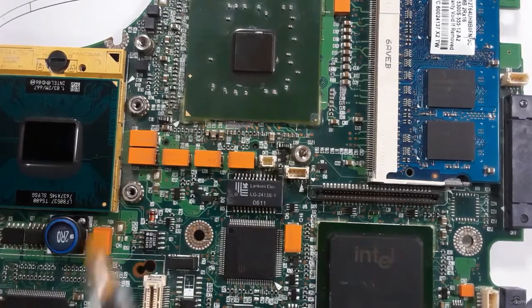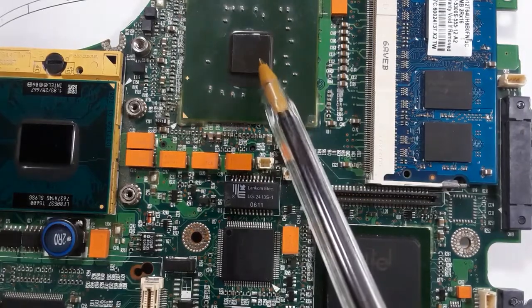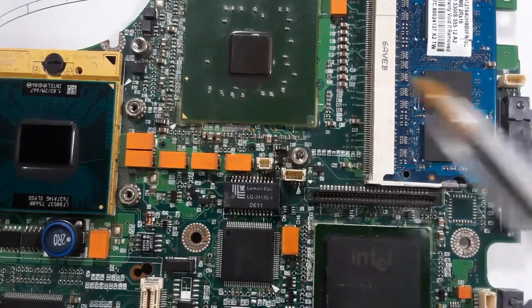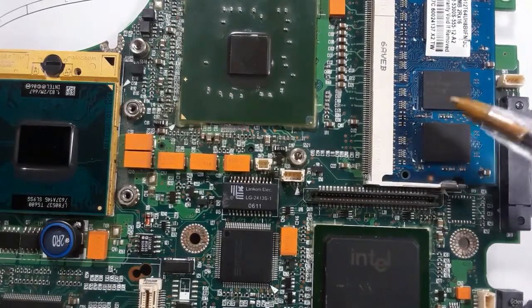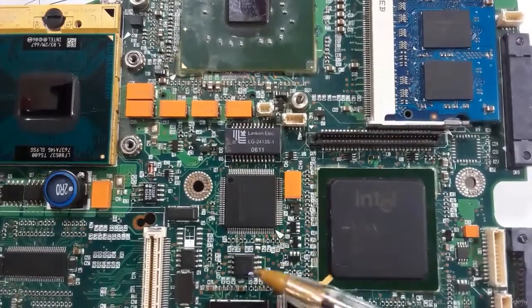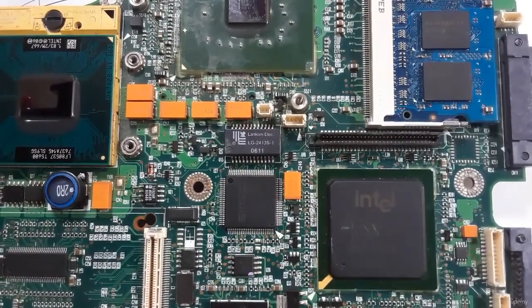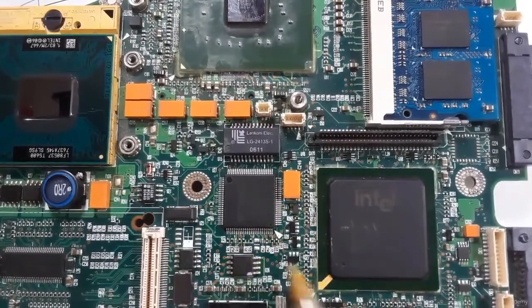We don't have a graphic card in this motherboard, because the graphic card is integrated with the GMCH. Here we have the random access memory, the RAM. This is a DDR2 RAM. Here this is the Super I/O, the BIOS, and the ICH. Usually you will find these three next to each other.